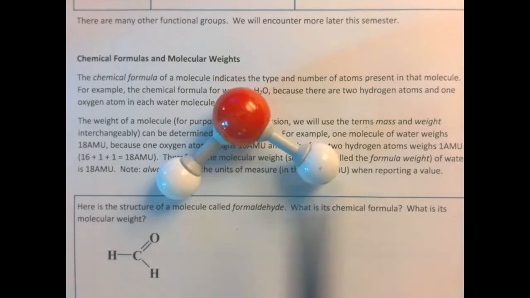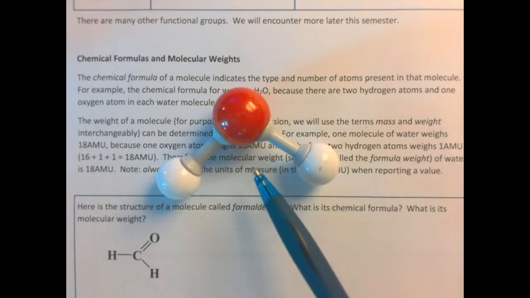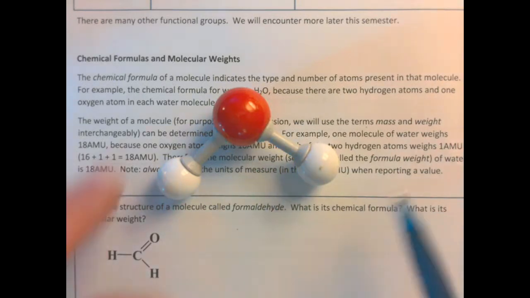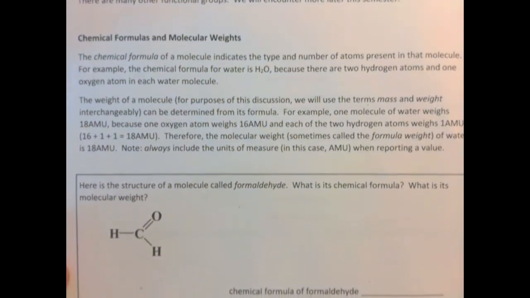Always use the unit of measure. If I say this weighs 18, I didn't give you any information at all. It was useless to say that weighs 18, because 18 pounds, 18 tons, 18 ounces, 18 what? I tell you this weighs 18 AMU, and I've given you the molecular weight or formula weight of a water molecule. So that's described as an example right here. And again, please don't forget to include units of measure when you express molecular weights.